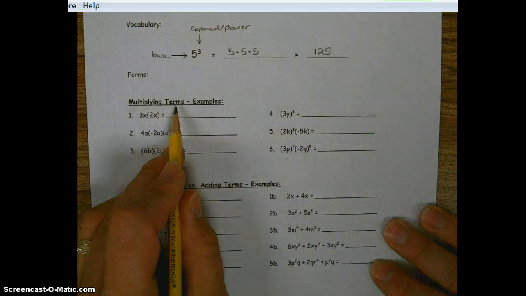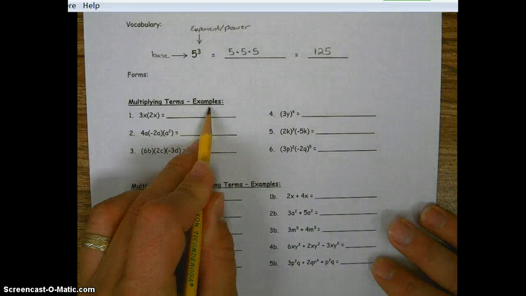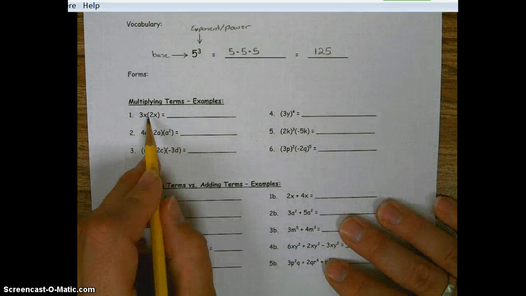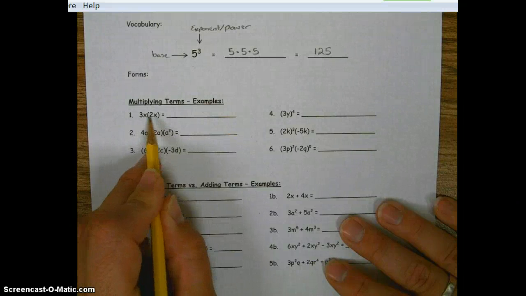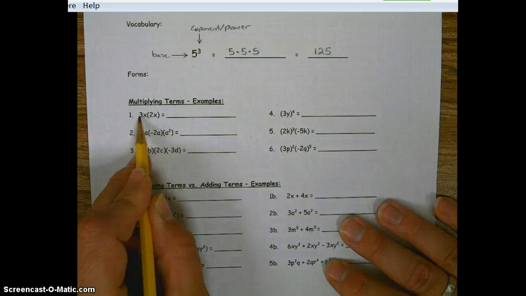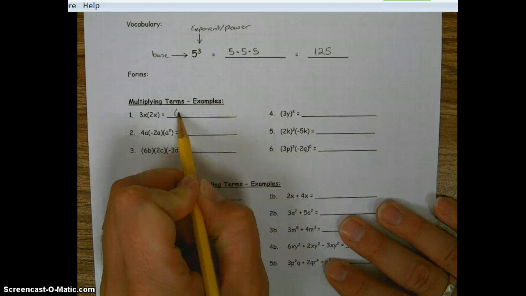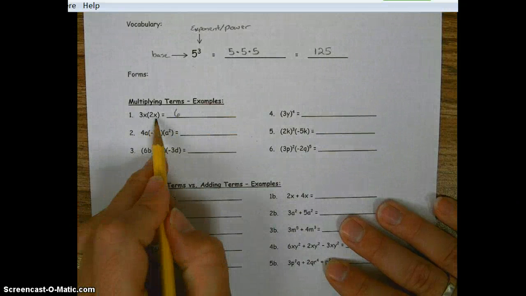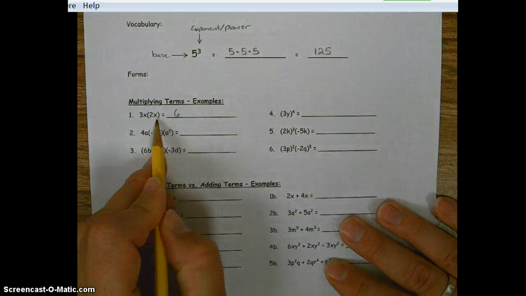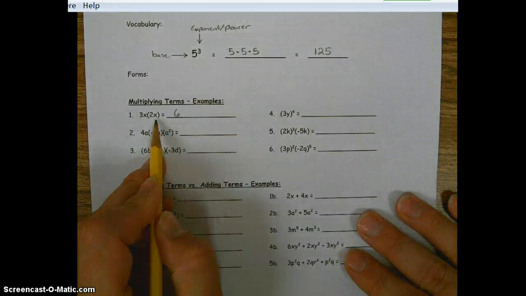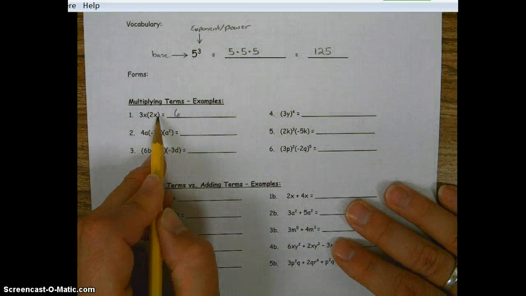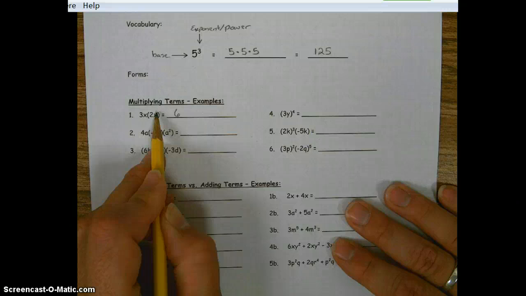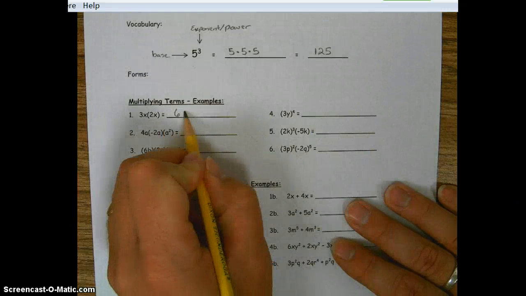Let's go down here to multiplying terms. Let's look at some examples. So remember that parentheses means to multiply. So we start by multiplying the coefficients. The numbers in front of the variables are known as coefficients. So 3 times 2. Then we have to apply the rule that we learned on the last video notes. Keep that rule page available as you need to look at it. So x times x, the rule is to add exponents. So 1 plus 1 is 2. So x squared.